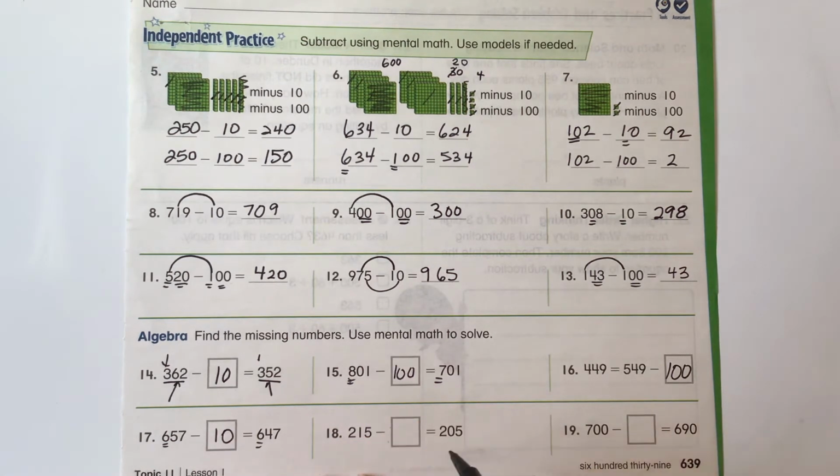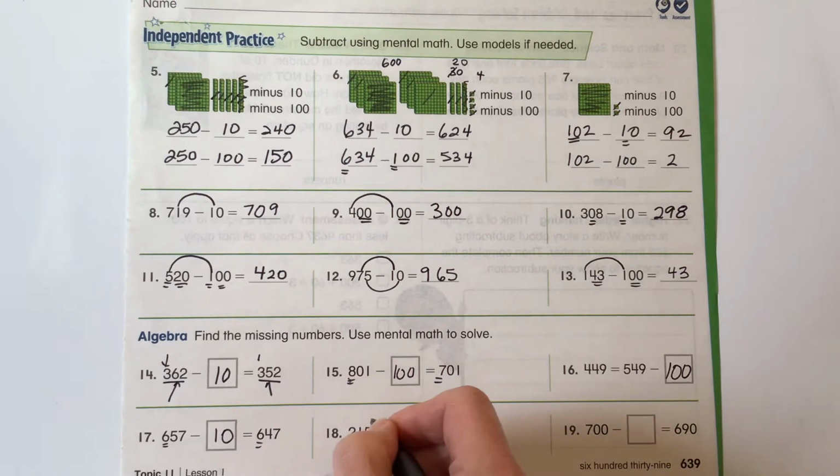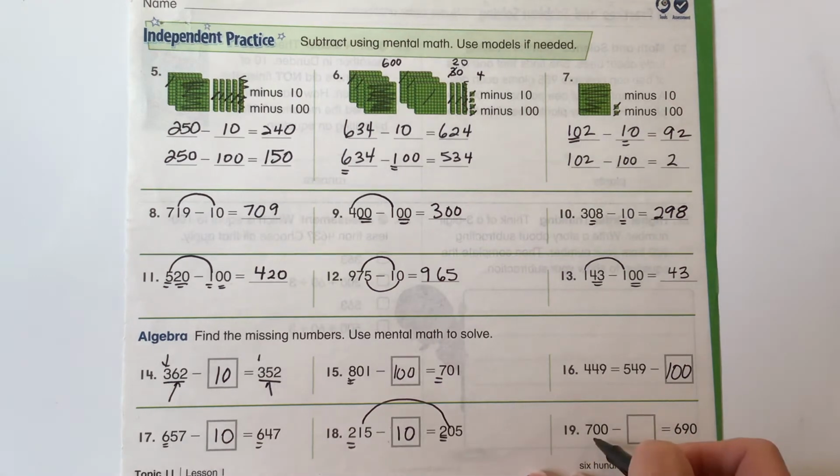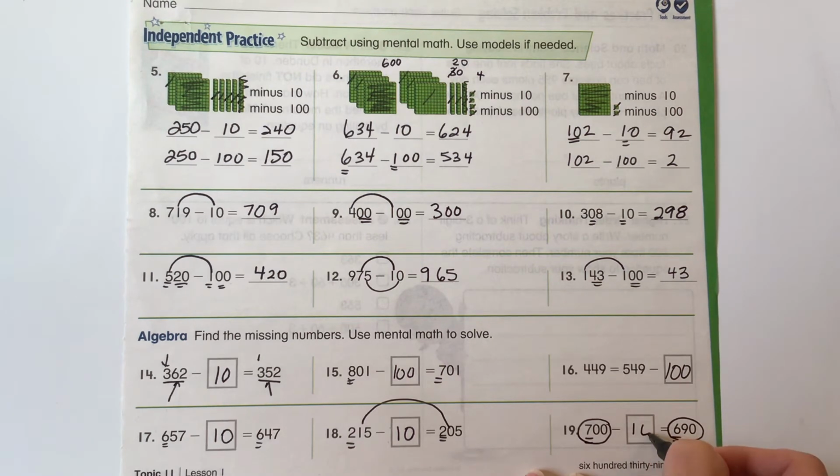215 minus something equals 205. So the numbers in the hundreds place haven't changed, but the ones in the tens have, so we're just subtracting 10. And 700 minus something is 690. Now take a look at this one. The numbers in the hundreds places did change, but by what? We went from 700 to 690. So we didn't subtract 100. That would be 600. We just subtracted 10 to get to 690.